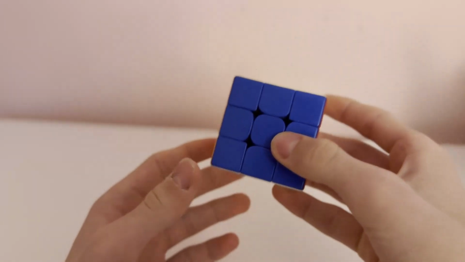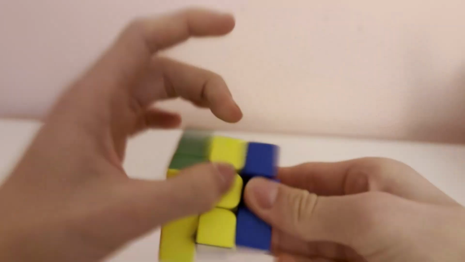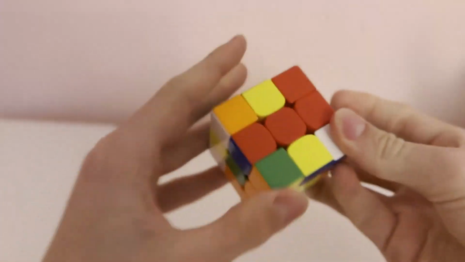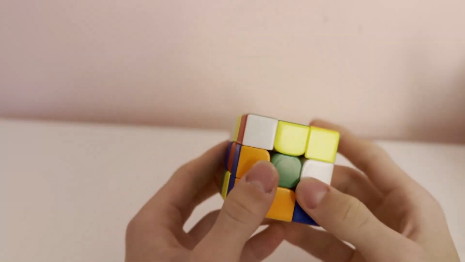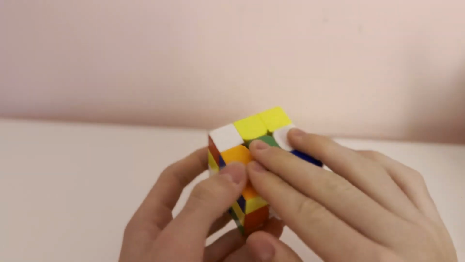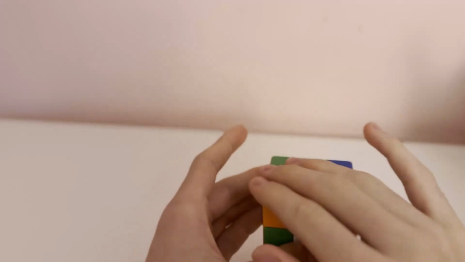So today, for the second day of cubesmas, we're going to be doing 2 alternative solving methods. So let's get started with the first method, known as Roux, by scrambling the cube up. In Roux, the first thing you want to do is build 2 side blocks. So like this whole thing and this whole thing.